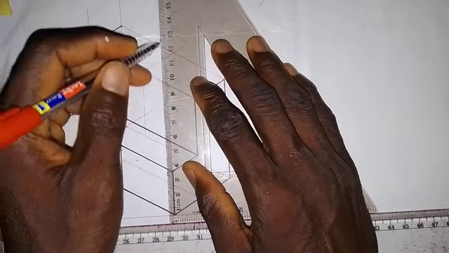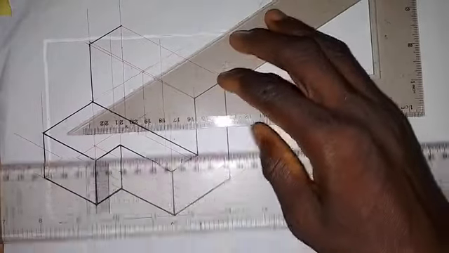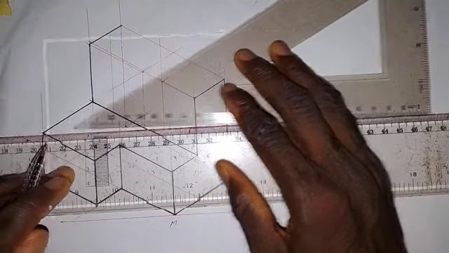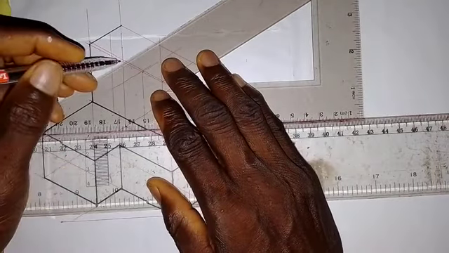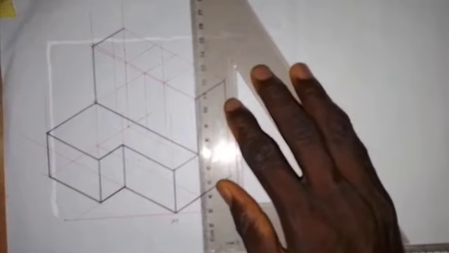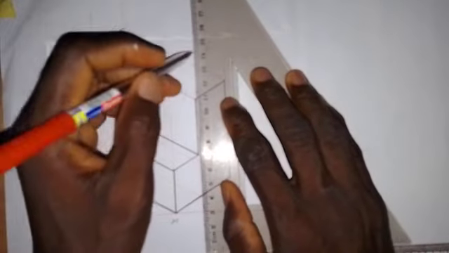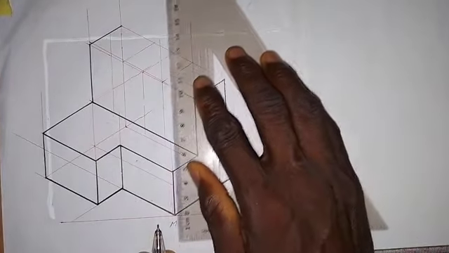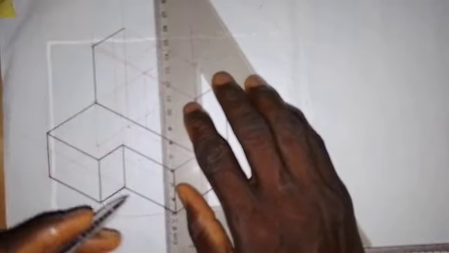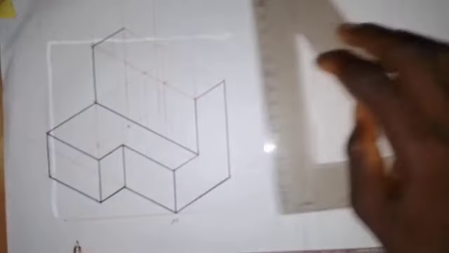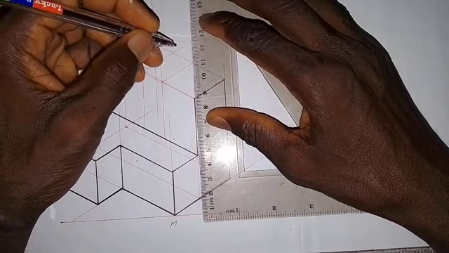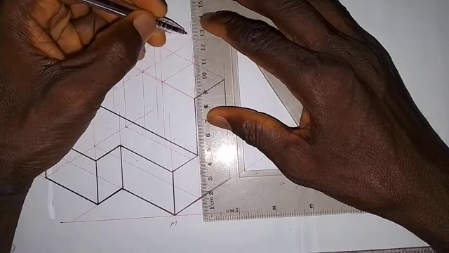Okay, so then I will transfer it to this side. So taking it to this side. Okay, so at this point I'm going to draw a vertical line, and here also I will draw a vertical line. So I'm going to take a measurement of 15 millimeters coming to this side here. So I will take 15 millimeters up.